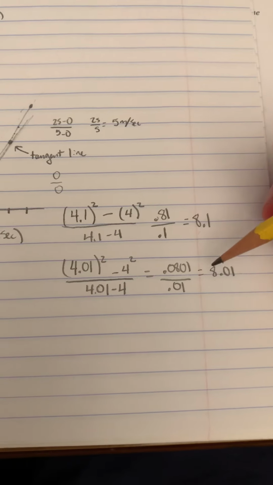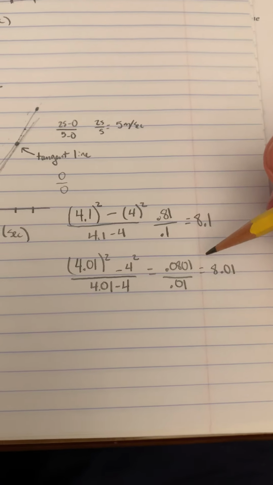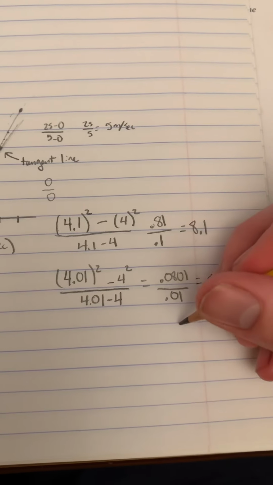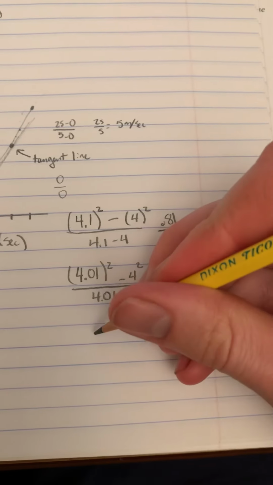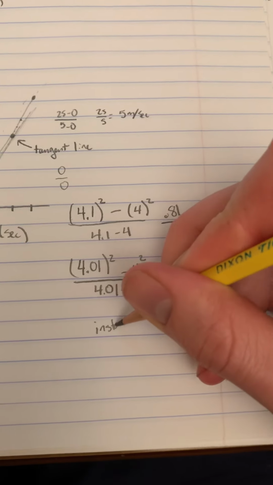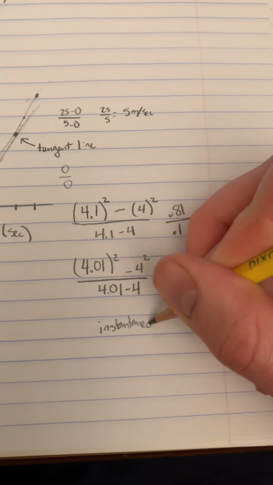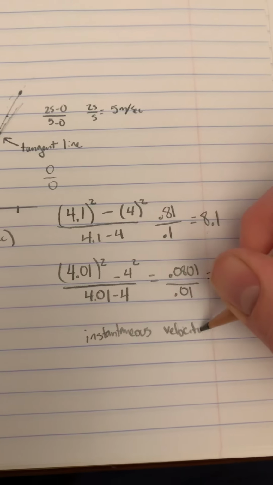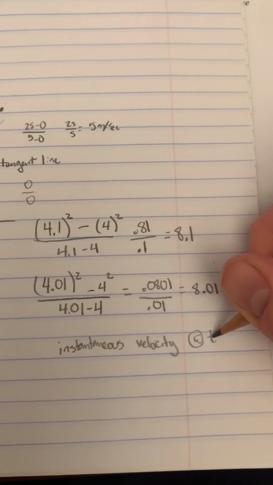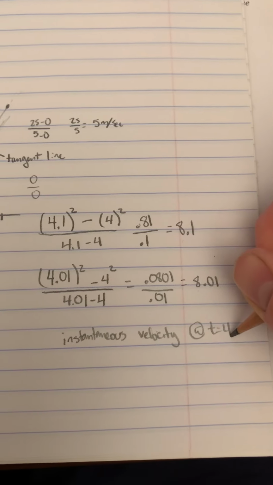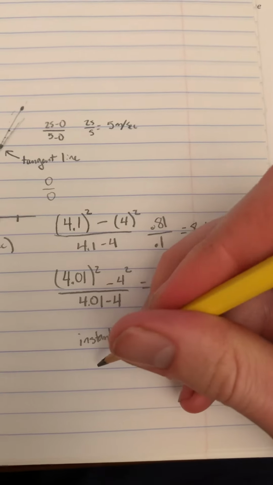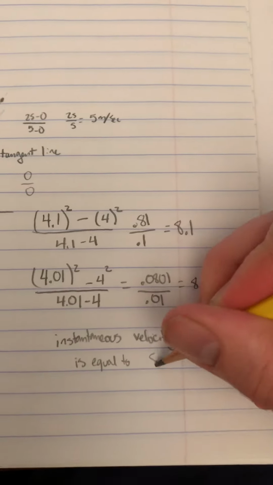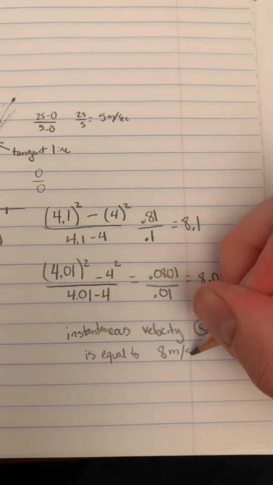And what number do you suppose this is getting closer and closer and closer to? That number is 8. And so we could say that my instantaneous velocity at t equals 4 is equal to 8 meters per second.